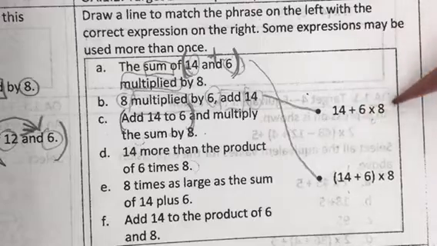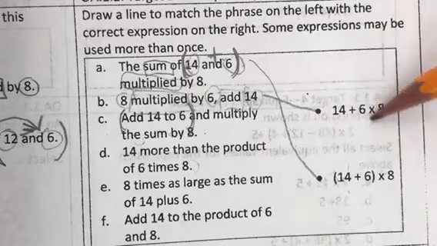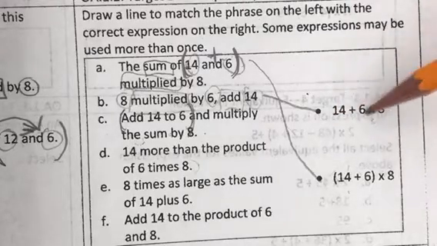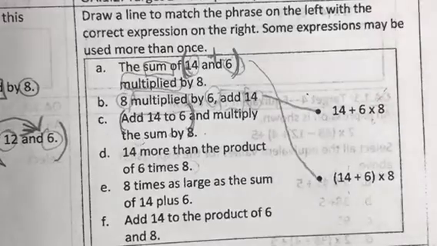Here I would find 14 more than the product of, and again, I know this would be the product of because I would multiply before I would add.